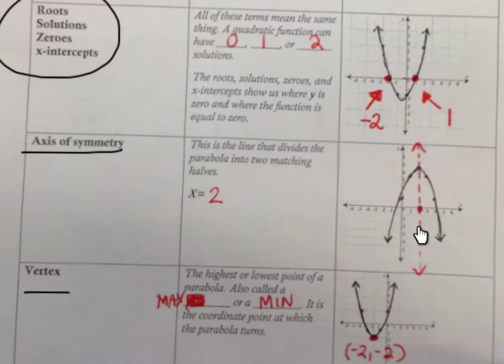So I've drawn this dotted line down the axis of symmetry, and again, that's where you can cut it in half. The equation of a vertical line is always going to start as x equals. Horizontal lines would be y equals, just y equals a number. But for a vertical line, it's going to be x equals a number. So what I do is I draw my line down the middle of my parabola, and then wherever it crosses the x-axis is what x equals. So x equals 2 is the equation for the axis of symmetry of this parabola.